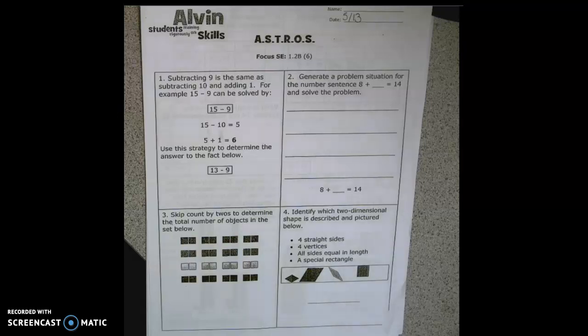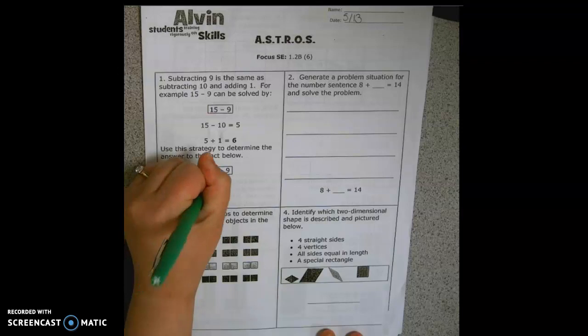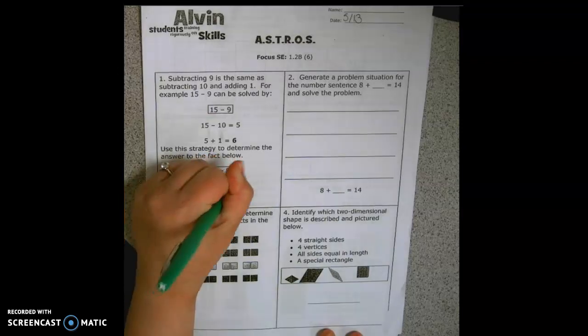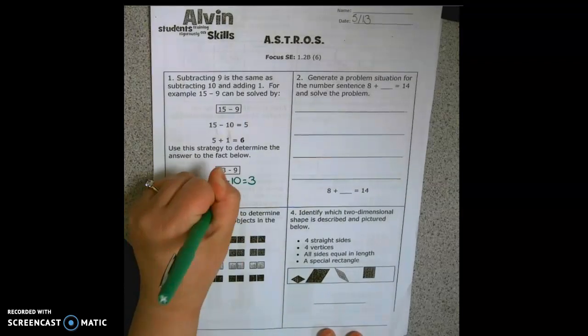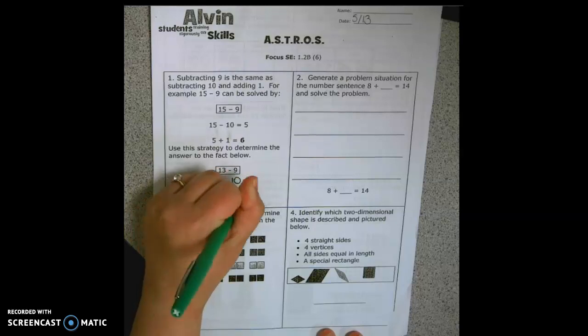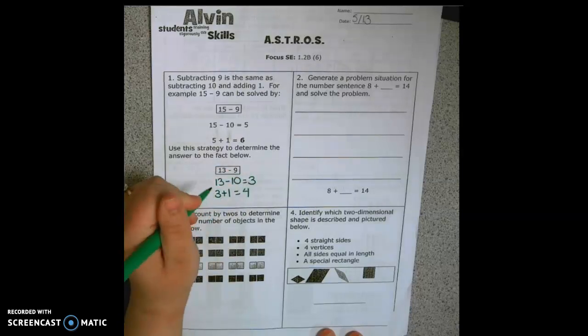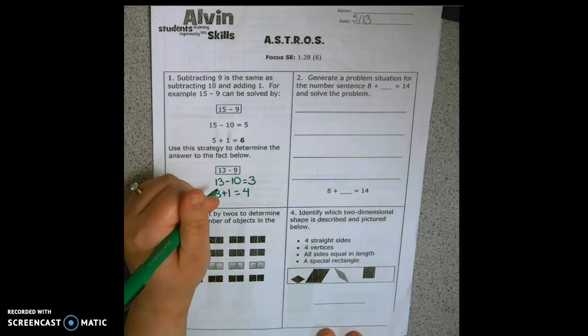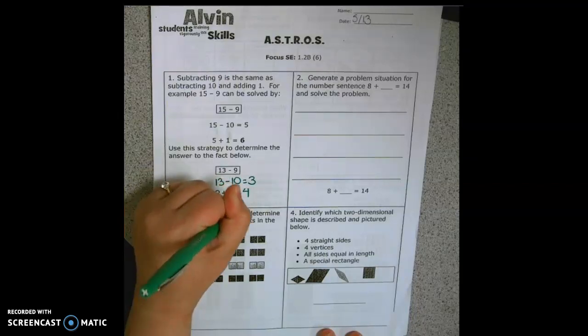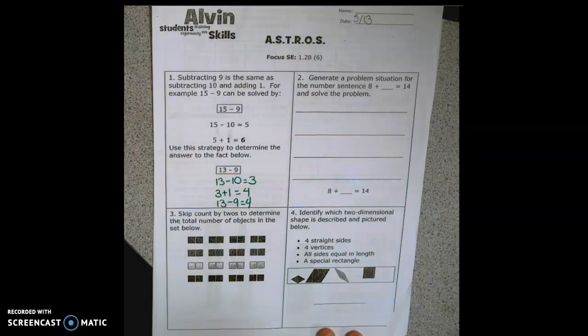So I know I'm subtracting 9, so what I'm going to do is say 13 minus 10 equals 3. 3 plus 1 equals 4. So therefore, 13 minus 9 is equal to 4.